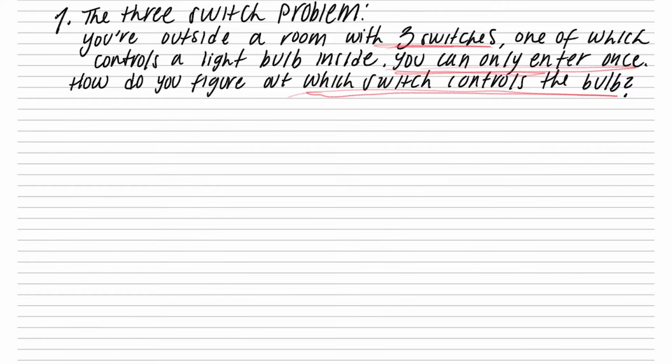This problem low-key reminds me of something that I've already dealt with. When I first moved into my new house, I didn't know which switch turned on which light in the living room, and there's like 4 of them. And I literally tried every switch. So we're kind of gonna use the same concept.